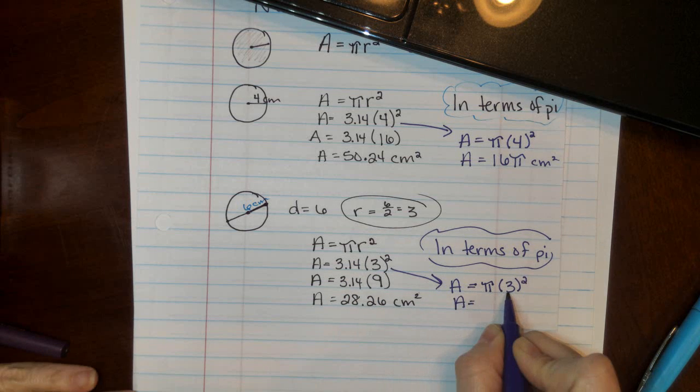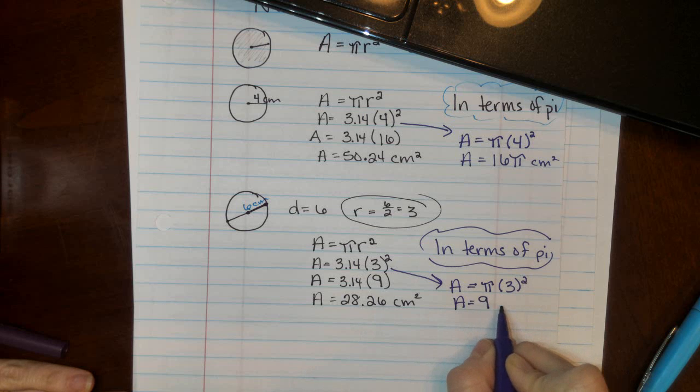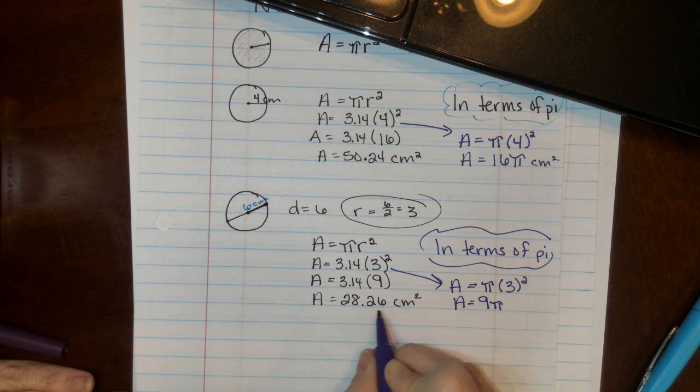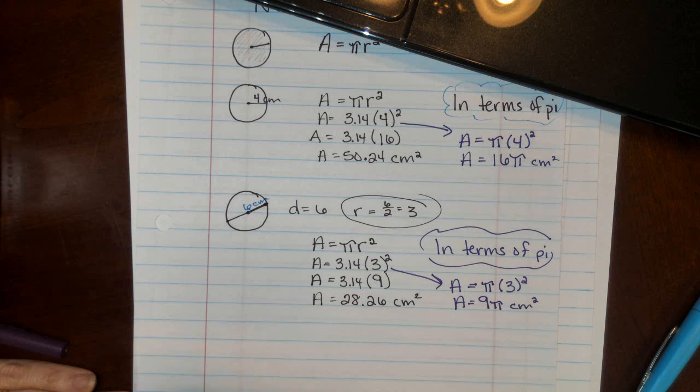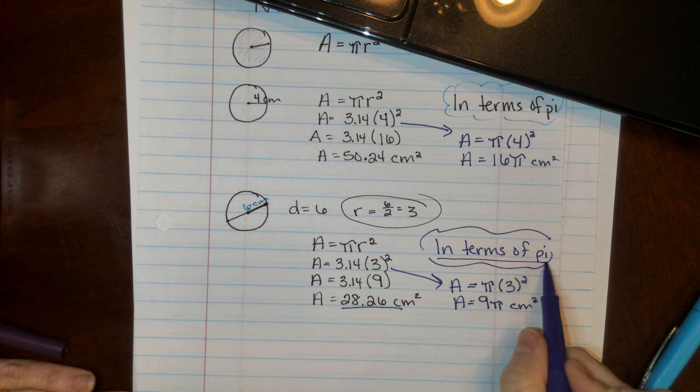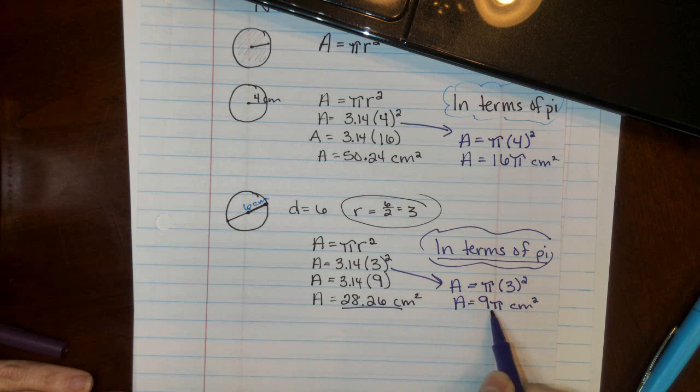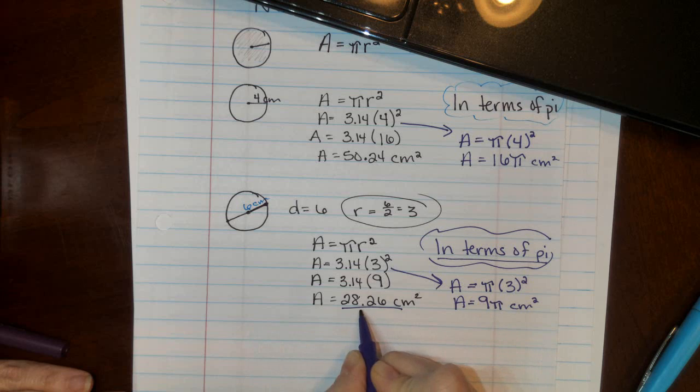When we work this out, we would do 3 squared is 9. We would leave our pi symbol in terms of pi, and then our units of measurement, centimeters squared. Sometimes it asks for the value, sometimes it asks in terms of pi, so you might see either way. All you would have to do is take 9 times 3.14, and you would actually get this value.